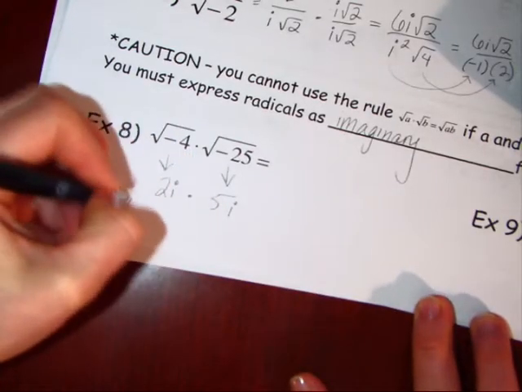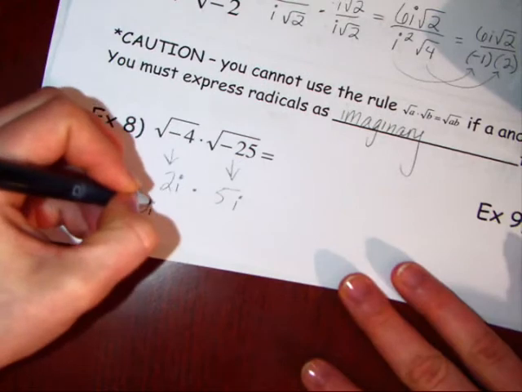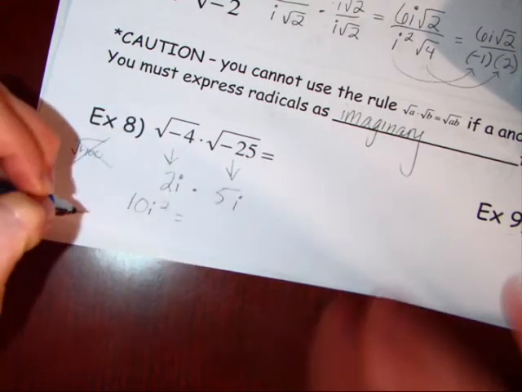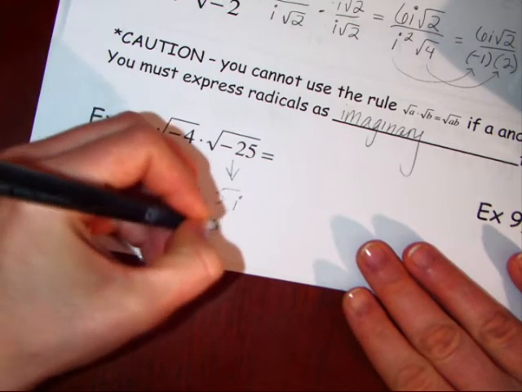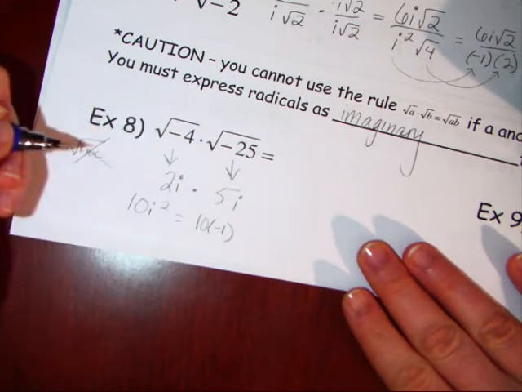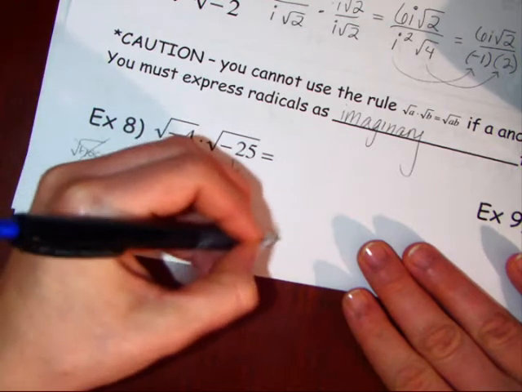2 times 5 is 10. i times i is i squared. And you need to promise me you'll never leave i squared in your answer. So it's 10 times negative 1. That's what i squared is, which is equal to negative 10.